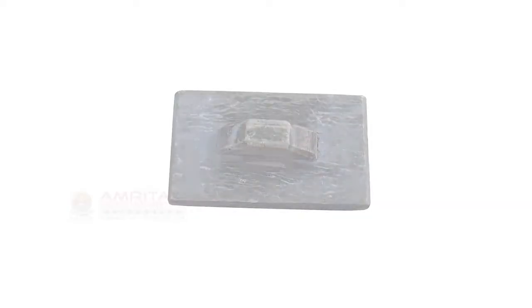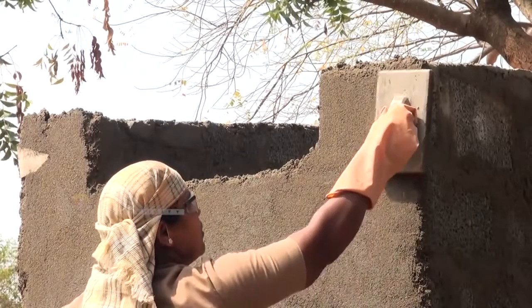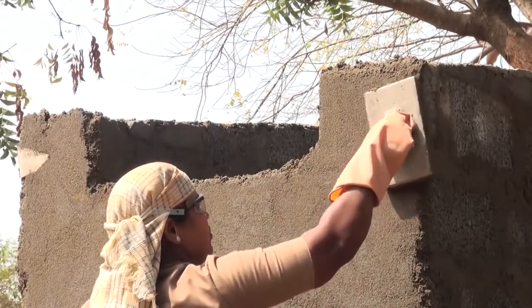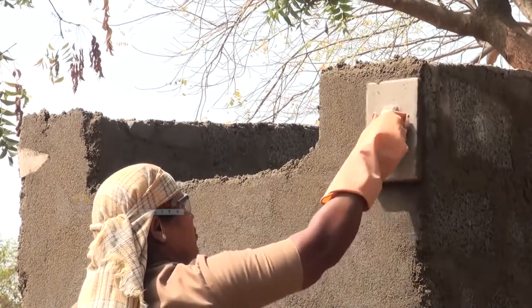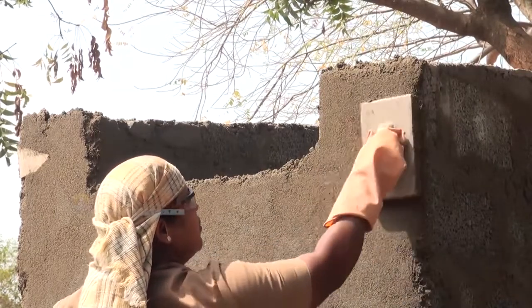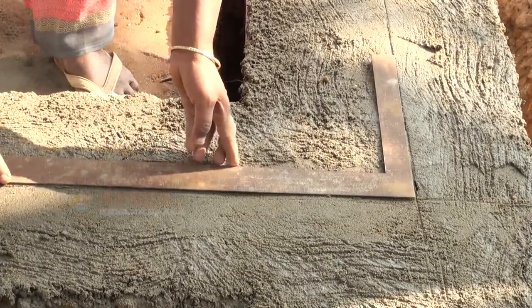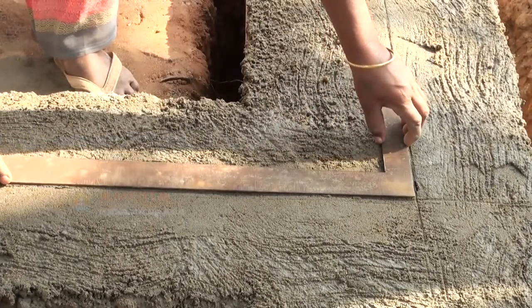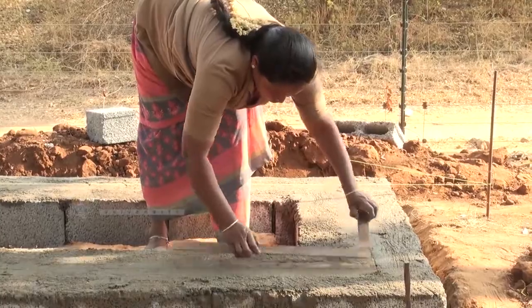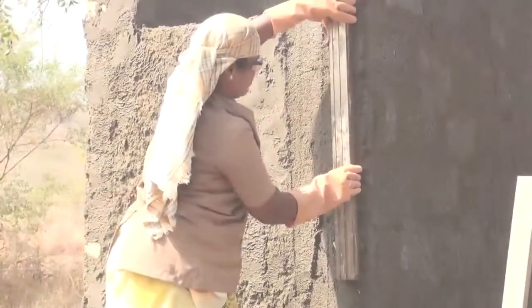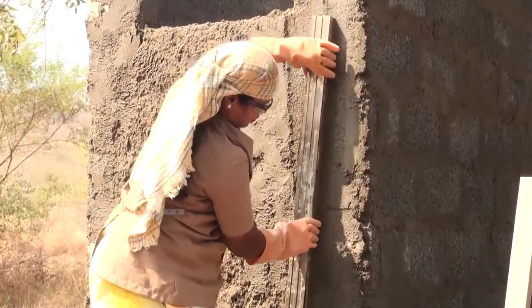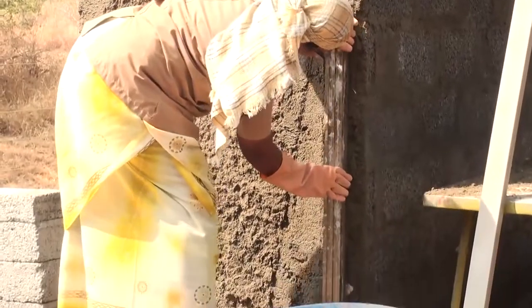Wooden float. A wooden float is used for smoothing and finishing the surface while plastering. Right-angled ruler. A right-angled ruler is used to ensure that the corners are perpendicular while building walls. Straight edge. A straight edge is a tool used for finishing the surface while plastering the walls.